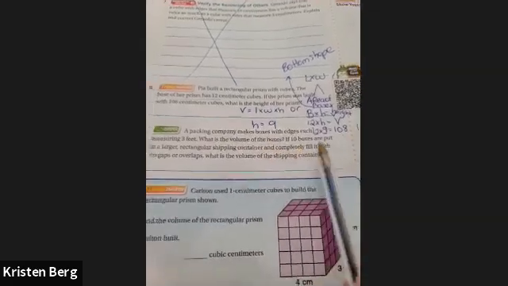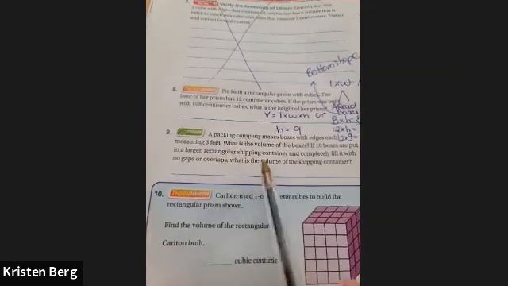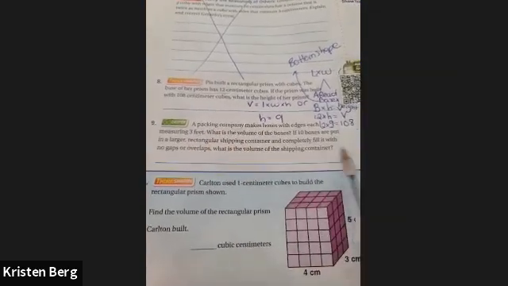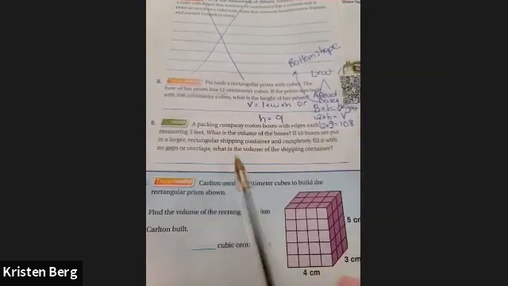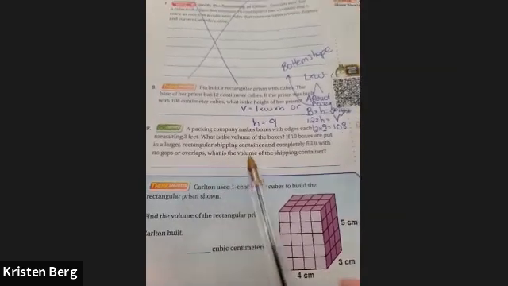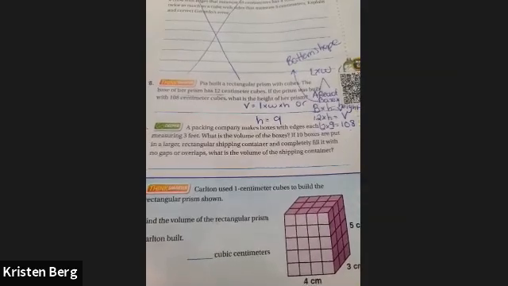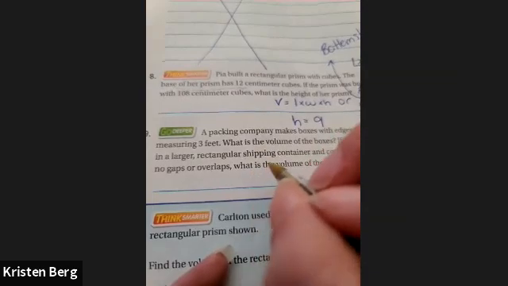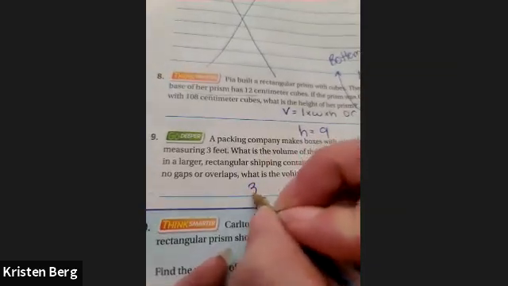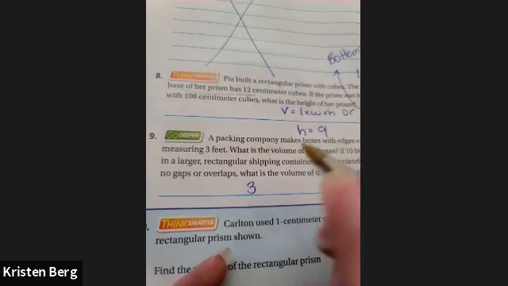And if 10 boxes were put into a larger rectangular shipping container and completely filled with no overlaps or gaps, what is the volume of that shipping container? So in this case, just one box would have been 3 feet, and it said a cube.